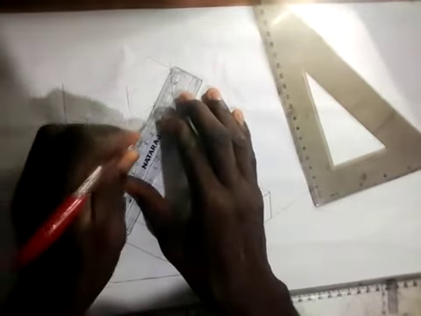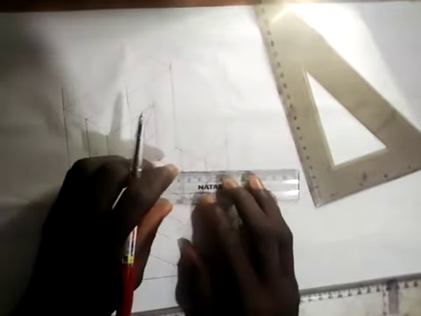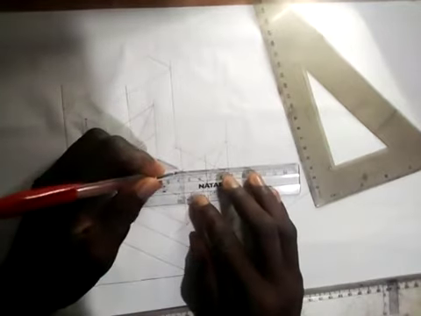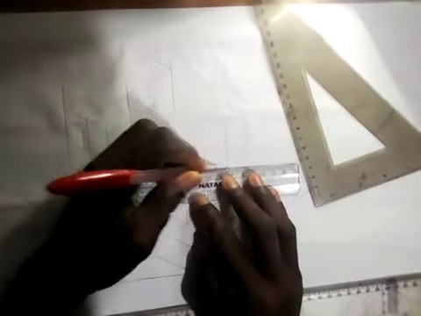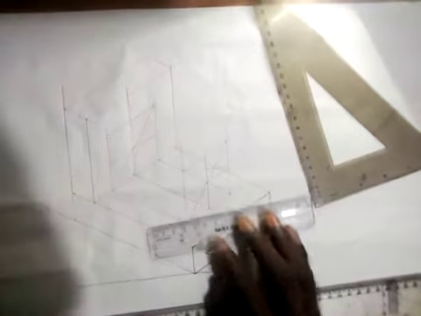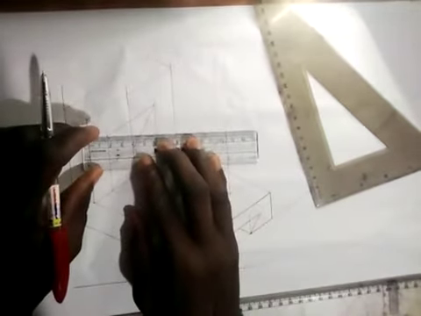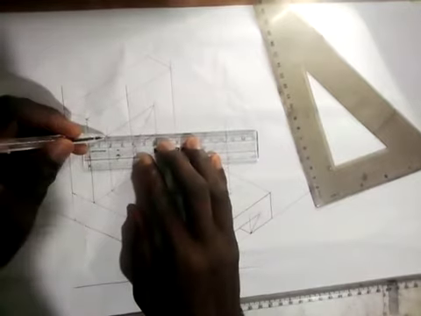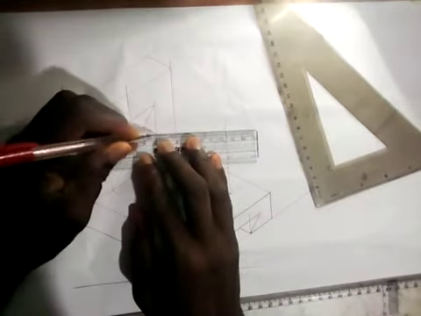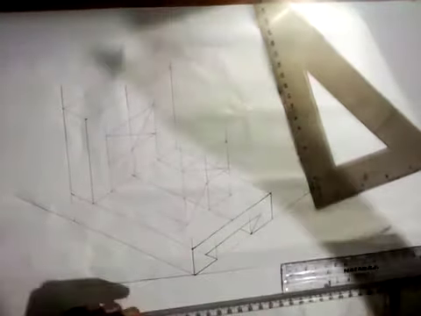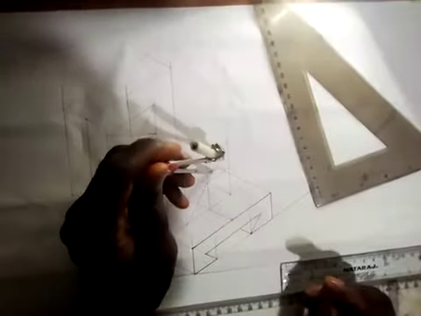I'll join this together like this, and then I'm going to connect this point together with this, so this point together with this. Then this point I will connect together with this. Only that's what I need.